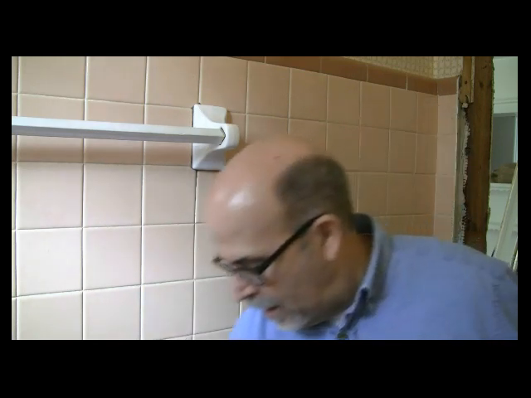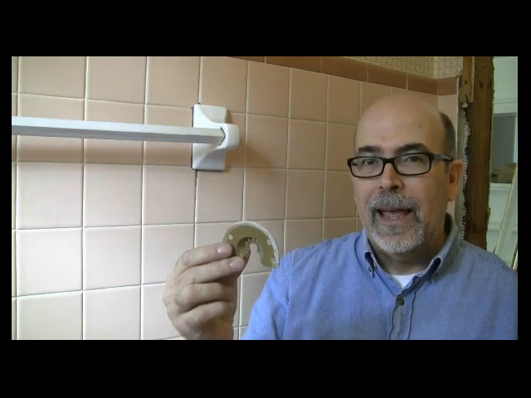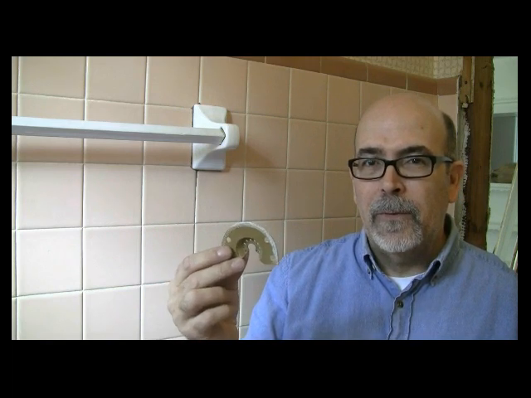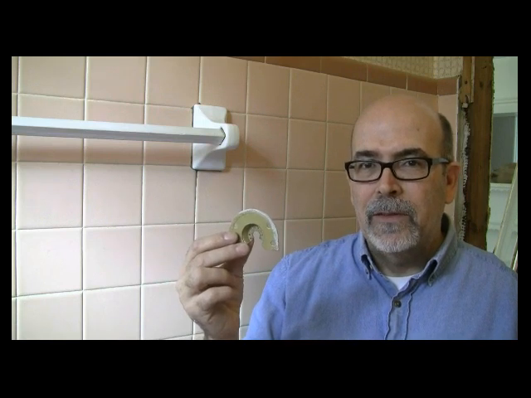Now with that said, this is a 1/8 grout remover, and I've used this in another video before. I'm going to use this again and show you how to put this on.